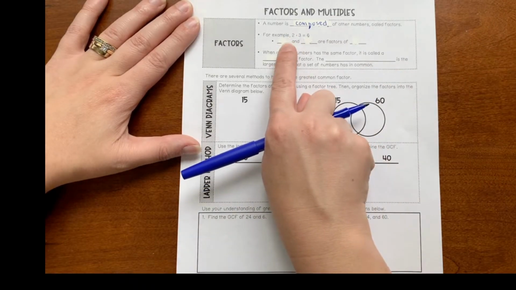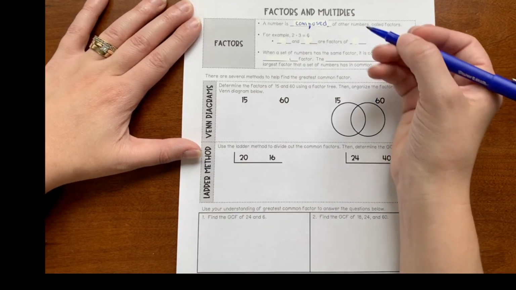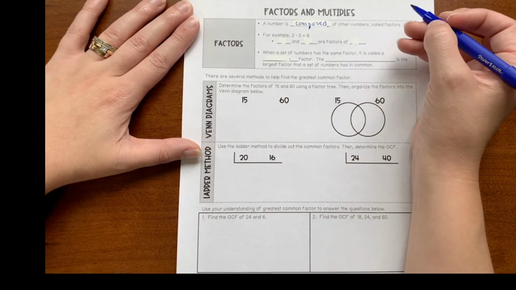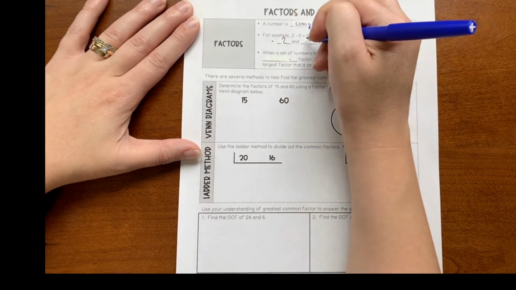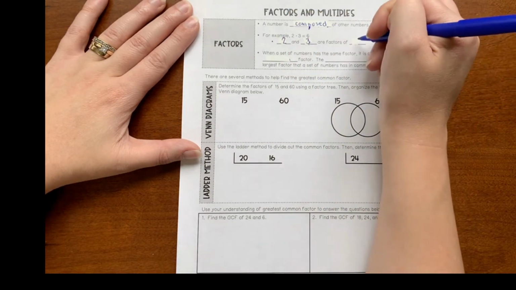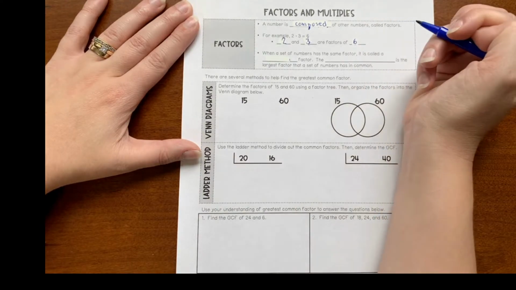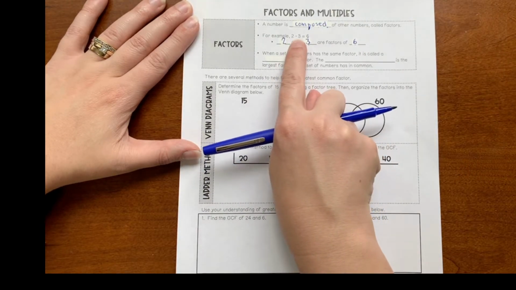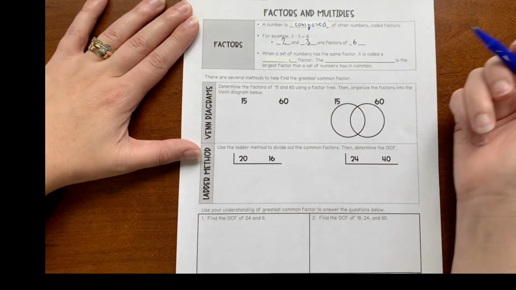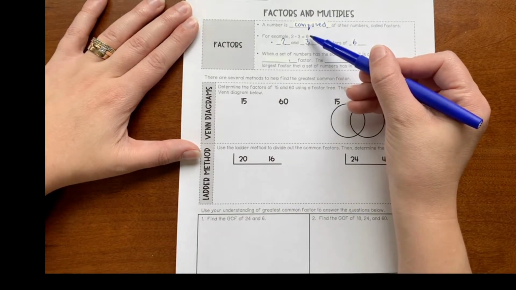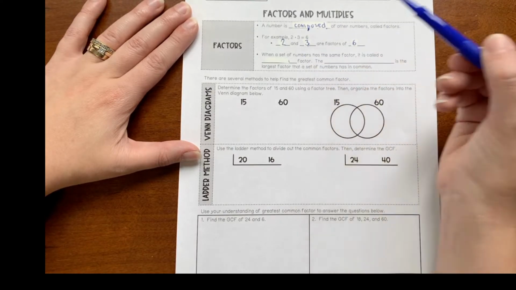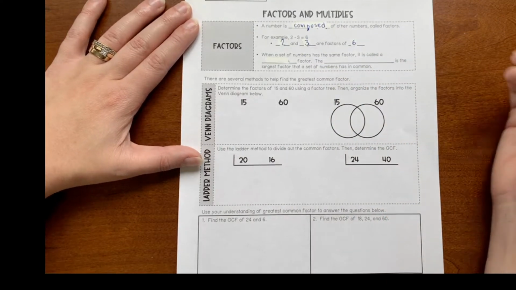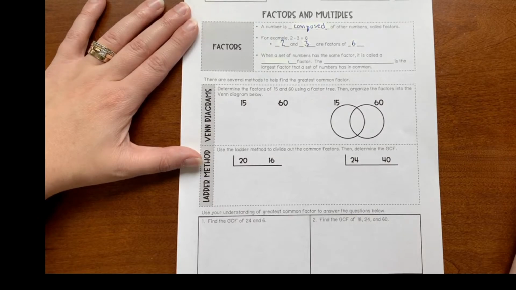So let's look at an example down here. For example, 2 times 3 equals 6. So in this example, 2 and 3 are factors of the number 6. These two numbers that we multiply together give us the product, or answer, of 6. So anytime we're multiplying two numbers together, the two numbers we multiply together to give us the answer are factors.